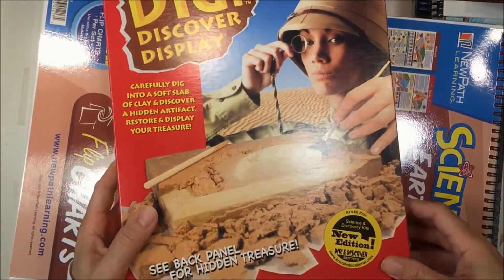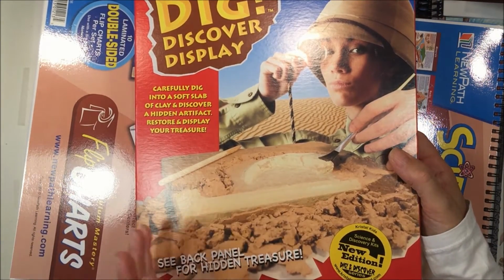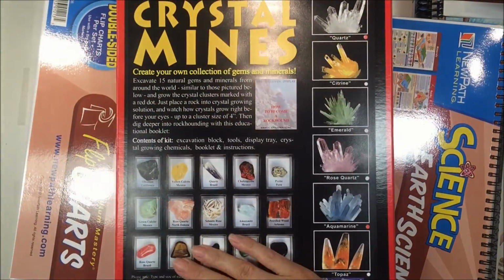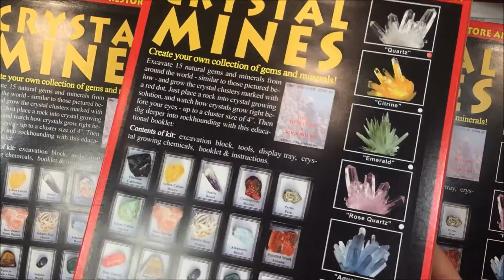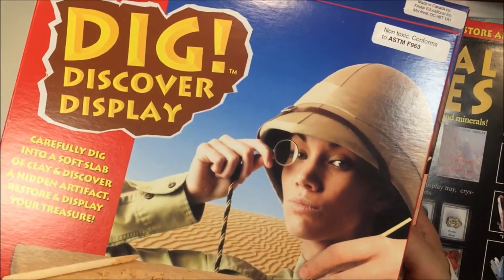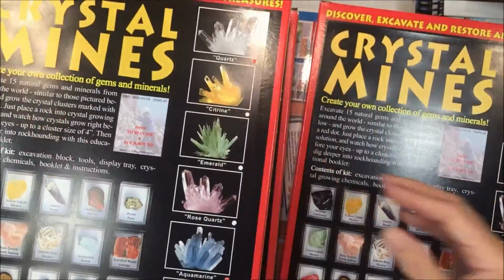All right, the next one we have is a Dig, Discover, and Display Kit. We have been using these now for over a year with a lot of our different units, and this one is for crystals. I do not remember which one is which, and I can't remember if it says it anywhere on the box. So this will be exciting. We're gonna find out as we excavate.